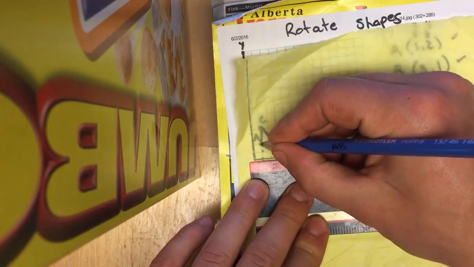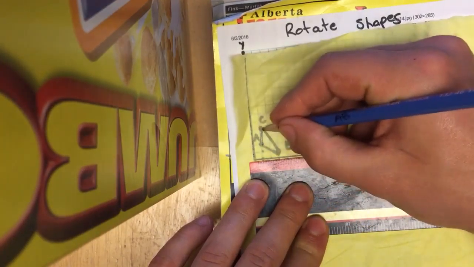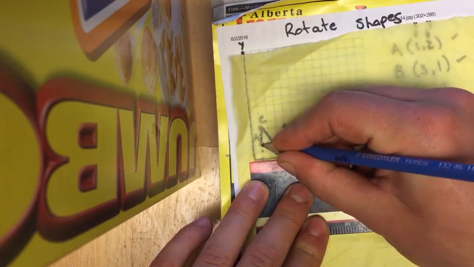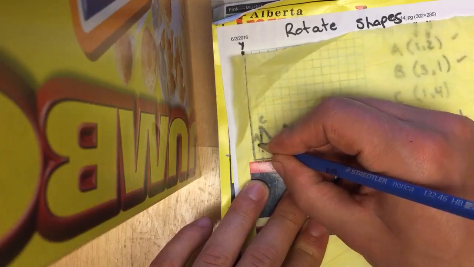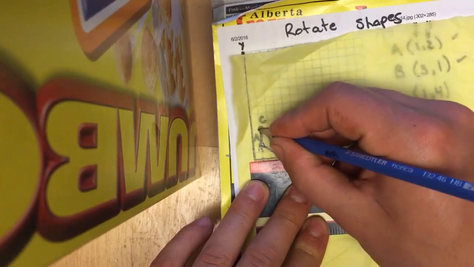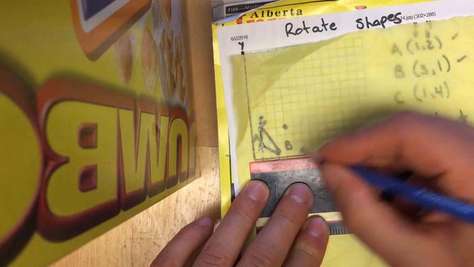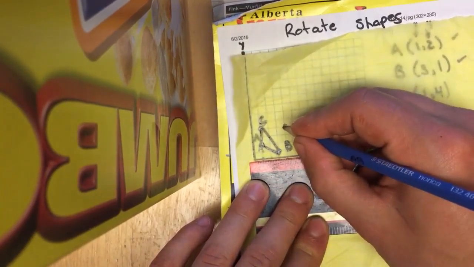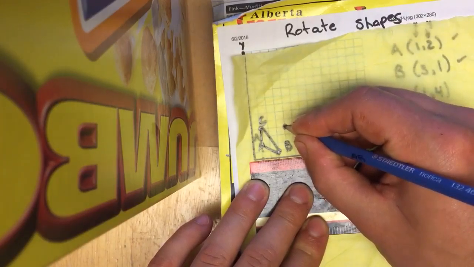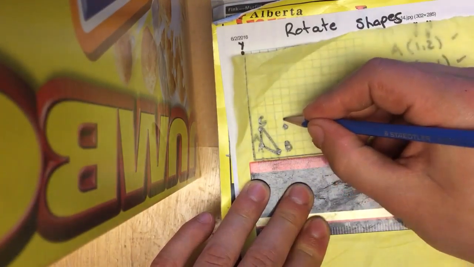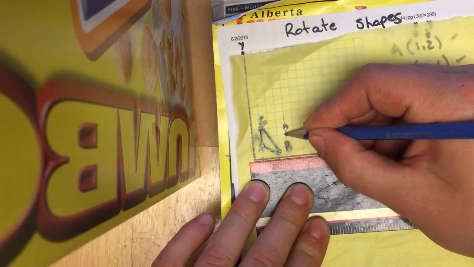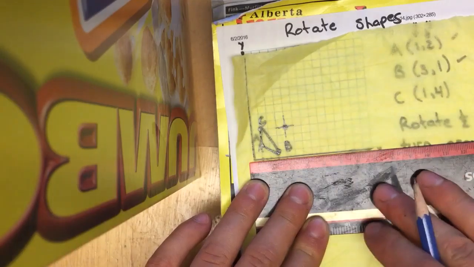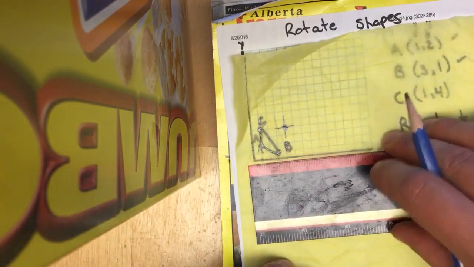Next thing I'm going to do is draw my triangle, which basically looks like that. I'm going to label this point A right there. Point C was right there. And point B was there. Now here's the key spot. We're going to also color in the rotation dot. And what I'm going to do is draw the vertical line and the horizontal line at the same time.